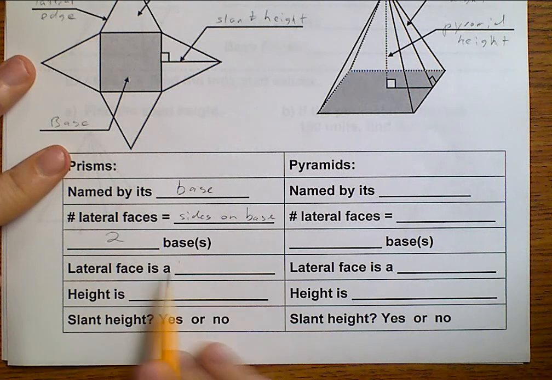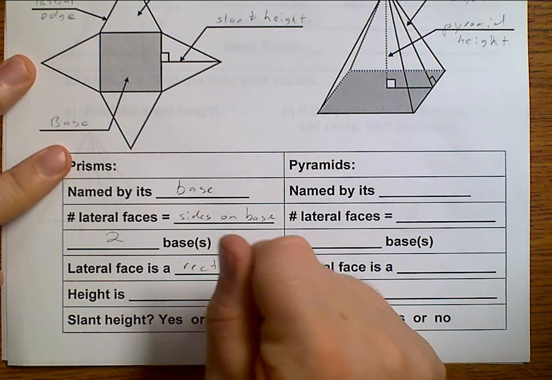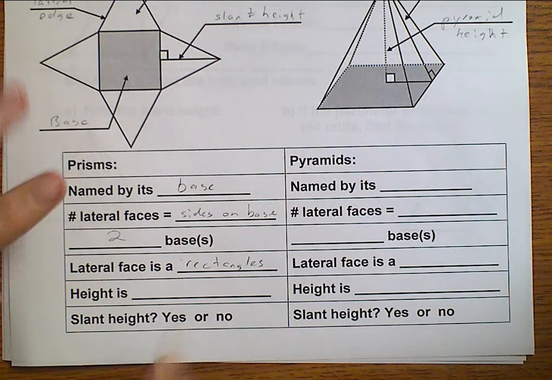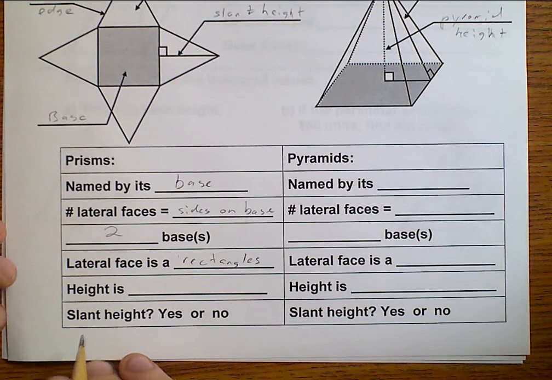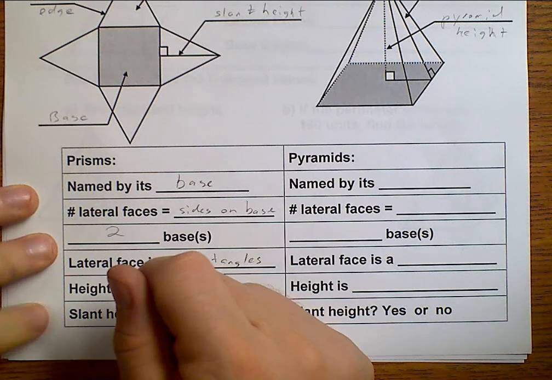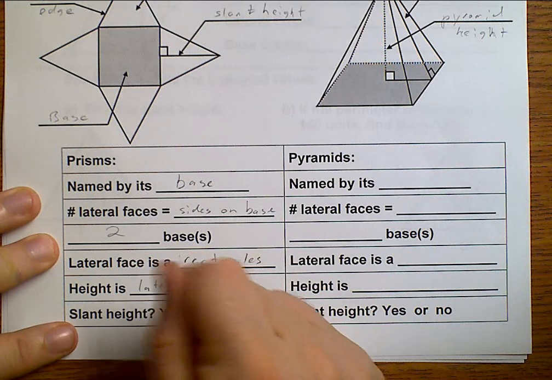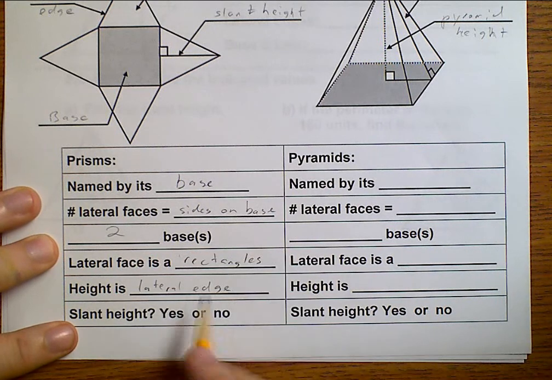The lateral faces are all rectangles. And the height is a lateral edge. And it does not have a slant height.